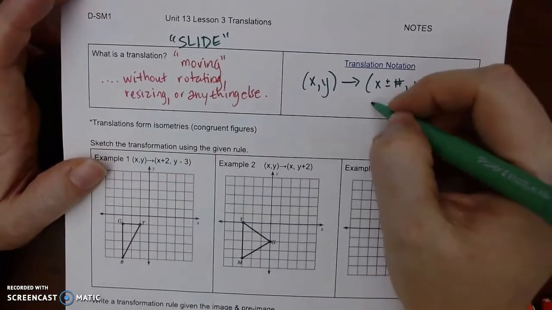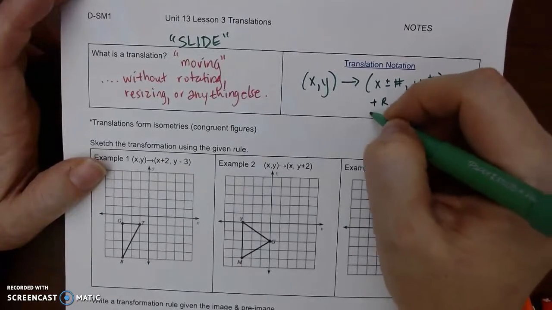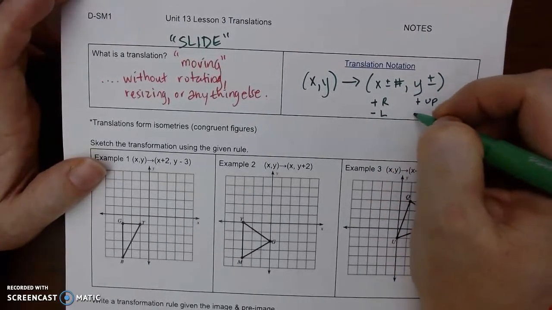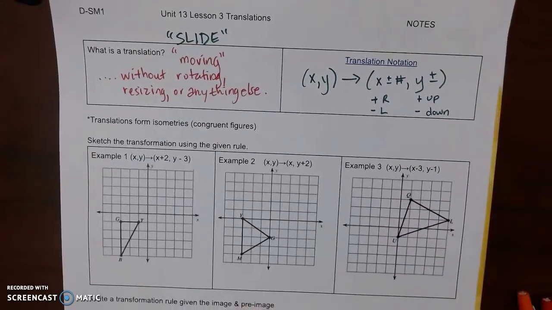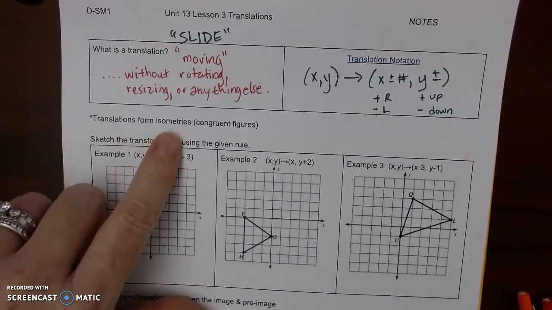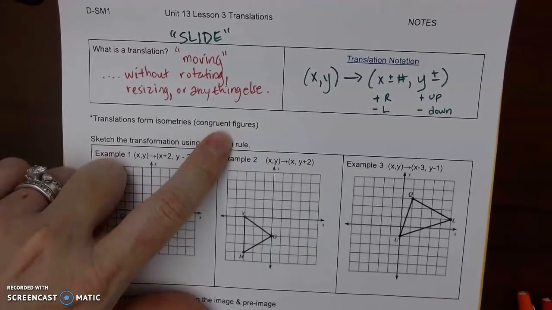Positives go to the right, negatives go to the left. For Y, if it's positive, it goes up. If it's negative, it will go down, okay? So it's kind of like if we could cut and paste. Translations form isometries again. They are going to be congruent figures, same shape, same size, same area. They just get moved along without being turned.